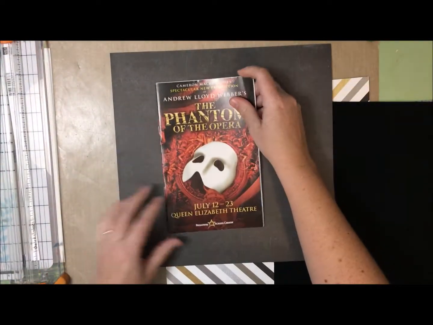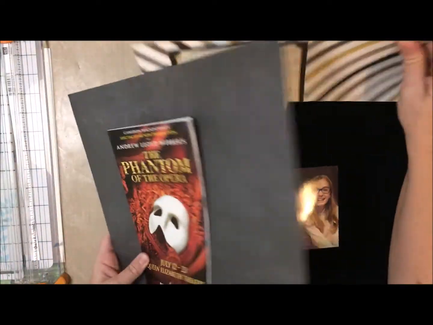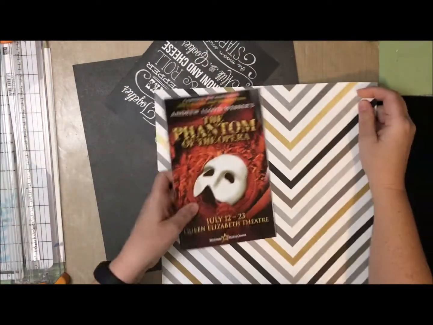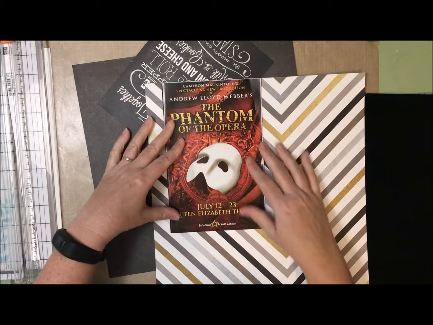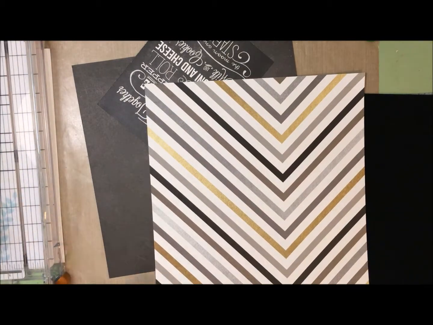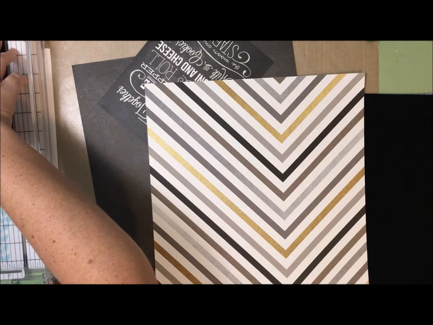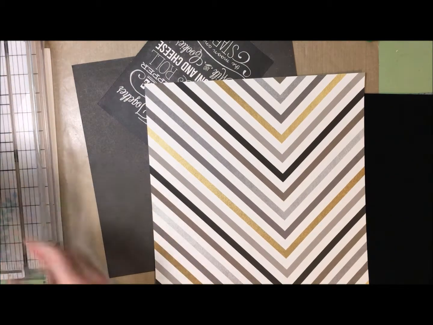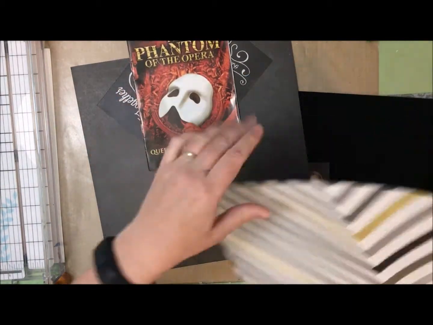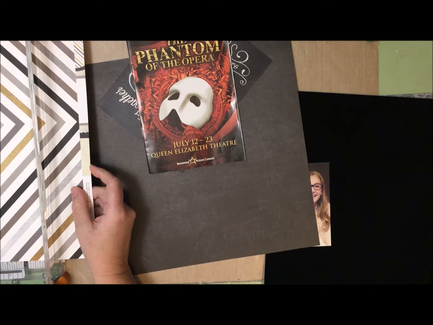I need a pocket, so let's see how tall this is. Maybe I should use my trimmer. Measure out how tall it is. It is 8.5. So I'm going to cut this at 8.5.